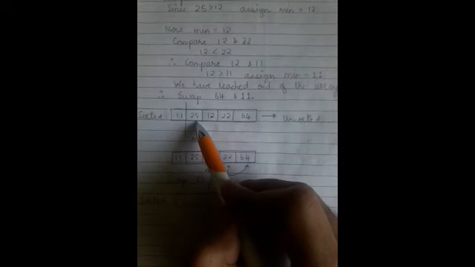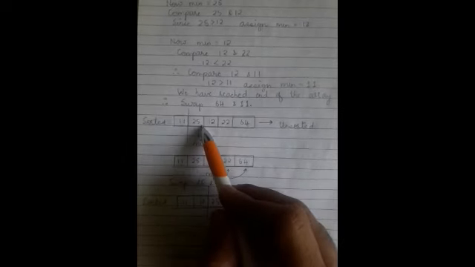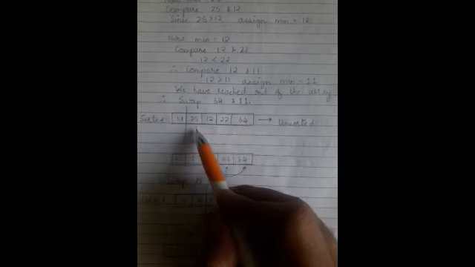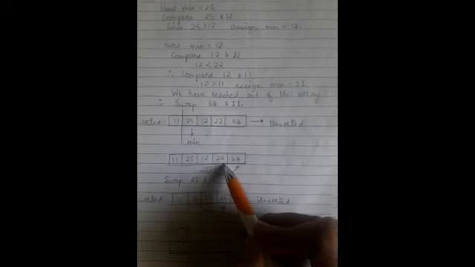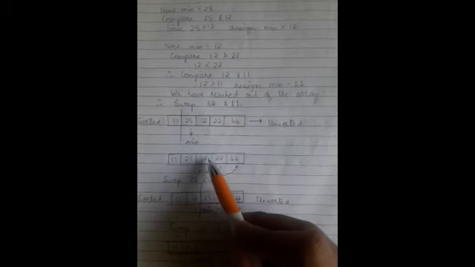Now next, we have to start with the second position or the second element. Assign min equal to 25. Again go on comparing with each and every element. Compare 25 and 12. 12 is less than 25. Assign min equal to 12. Now compare 12 and 22. 12 is less than 22. Move to the next element. Compare 12 and 64. 64 is greater than 12. So we have reached the end of the list.